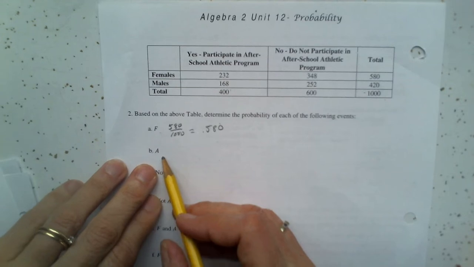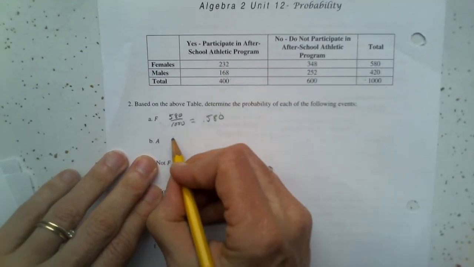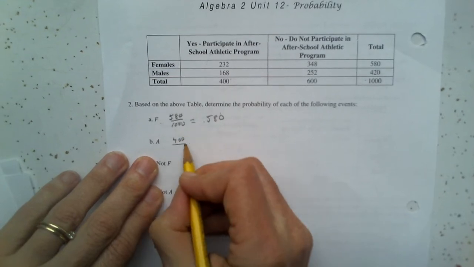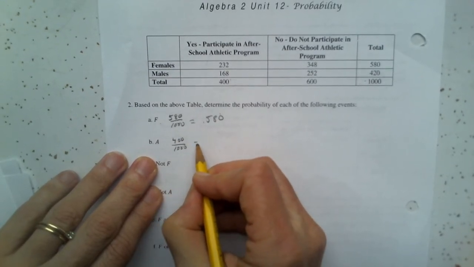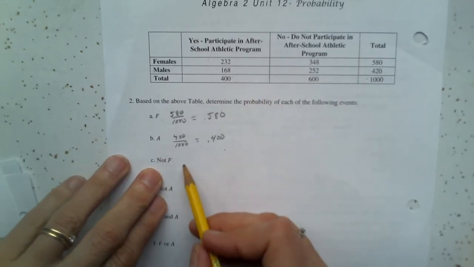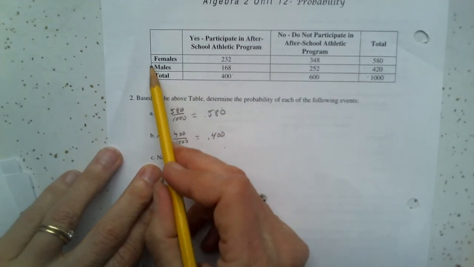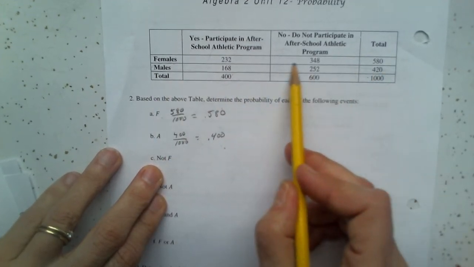What is the probability that they participated in an after-school program? Well, that would be 400 divided by 1,000 people in the whole school, which is 0.400. That was also given to us. What is the probability that they're not female? Well, that would be this row right here.